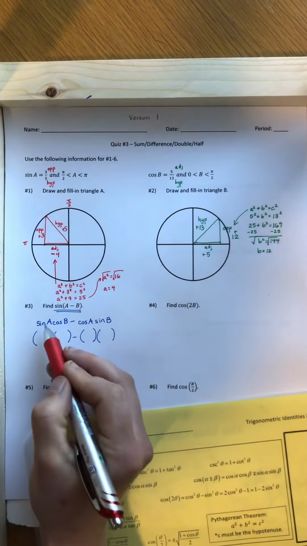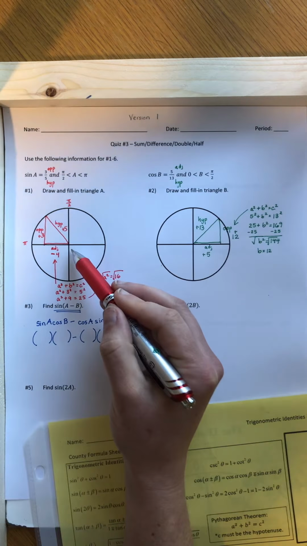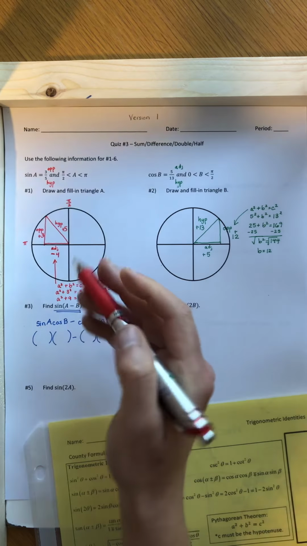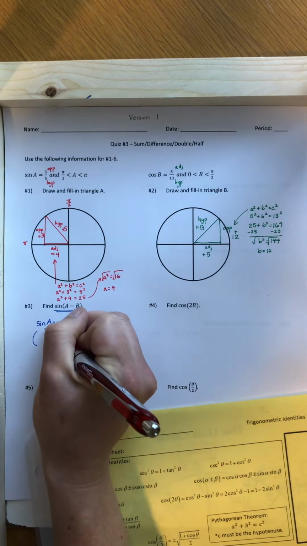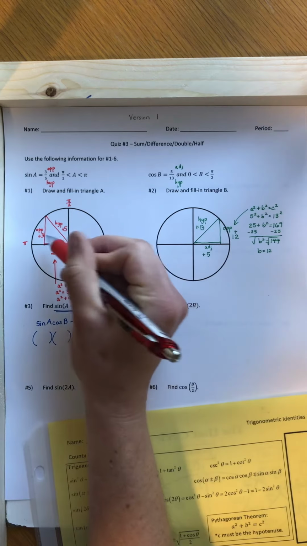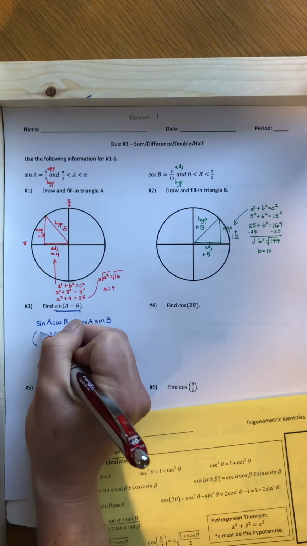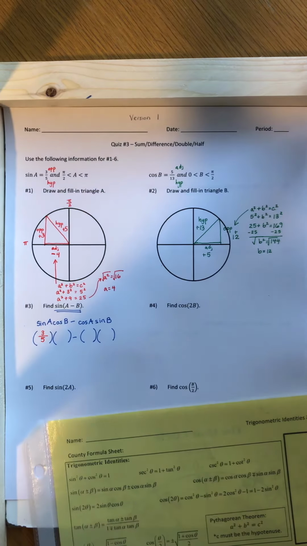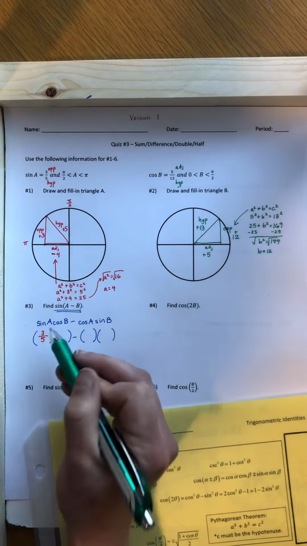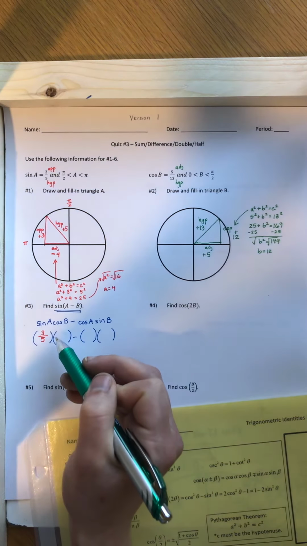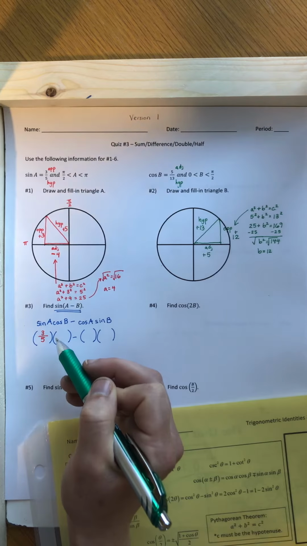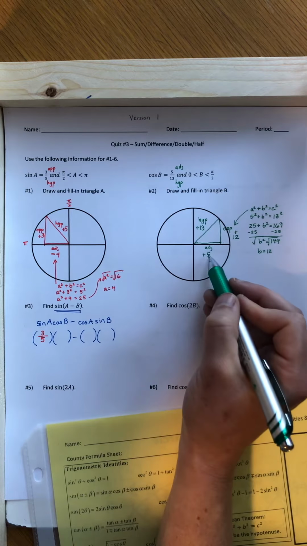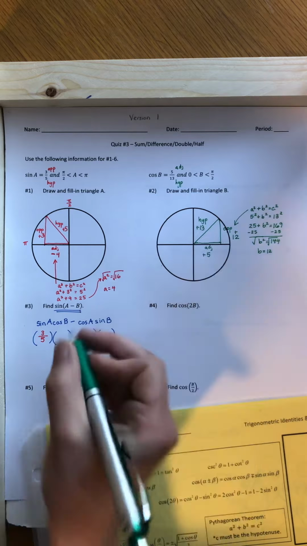Now every time it says an A, I'm going to use triangle A. So if it says to find the sine of A, sine is opposite over hypotenuse. So I'm going to do 3 over 5, and I'm going to fill that in under sine of A. Then it asks for cosine of B. Cosine is adjacent over hypotenuse, so you're going to do triangle B, adjacent 5 over hypotenuse 13.